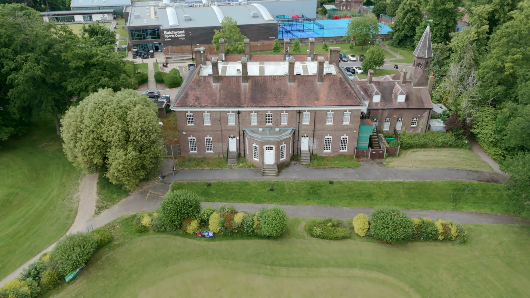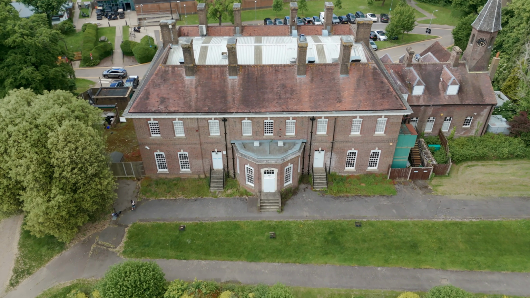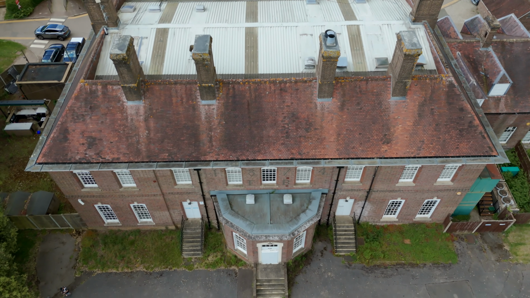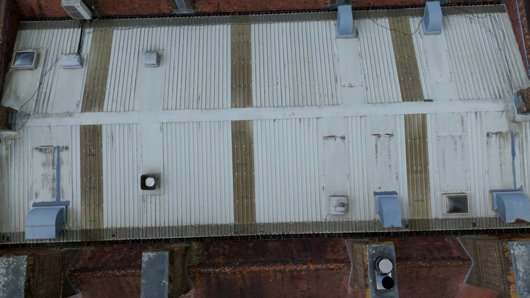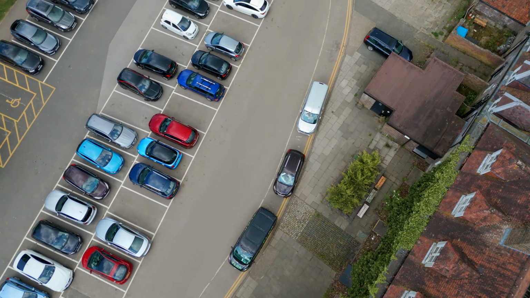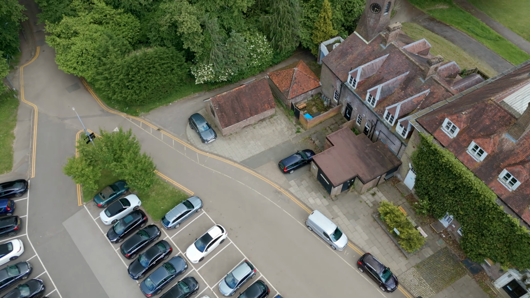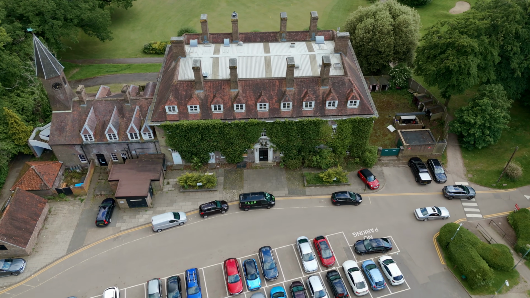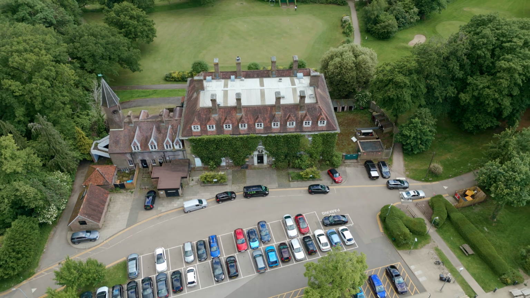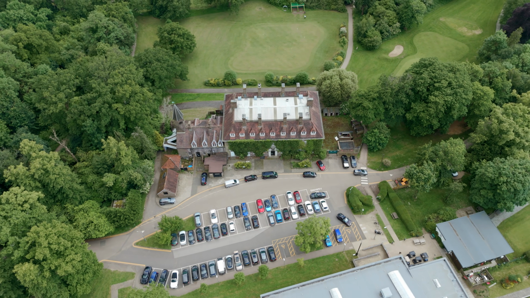I want the drone to drift in, looking at the building, fly over it, turn round, be looking at the main entrance, and then pull up and away, keeping that in the main point of interest. So let's just set that up using waypoints.